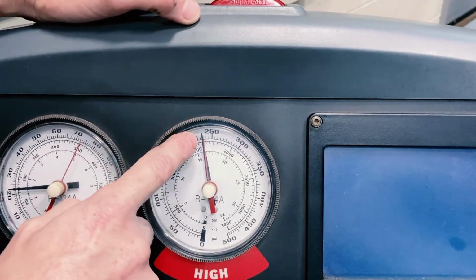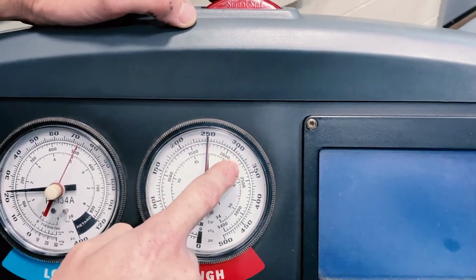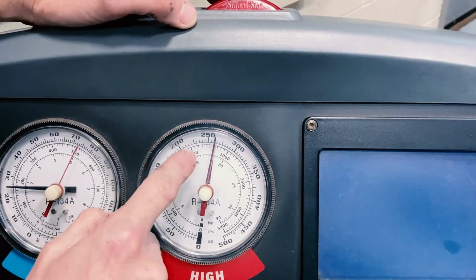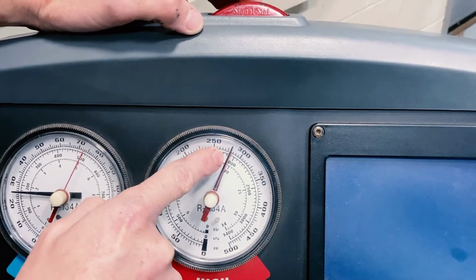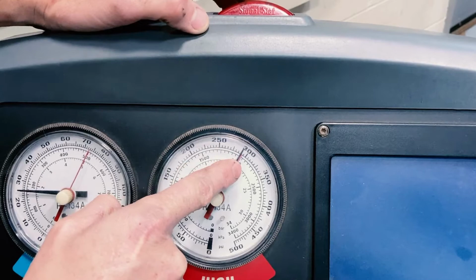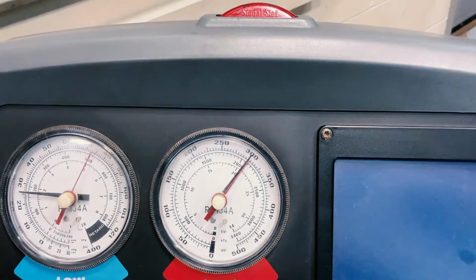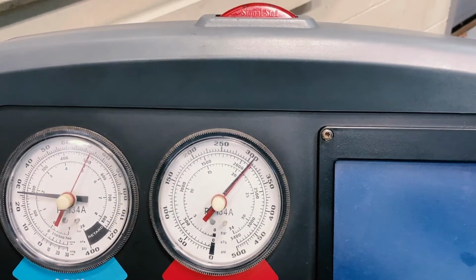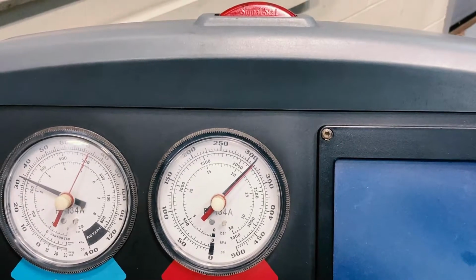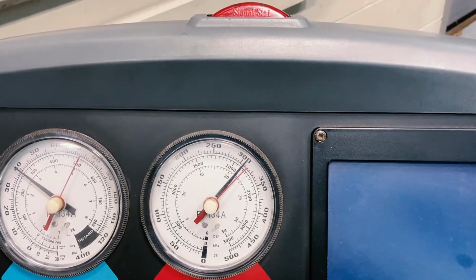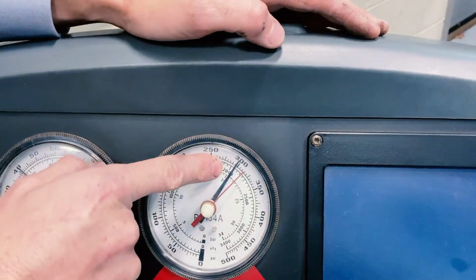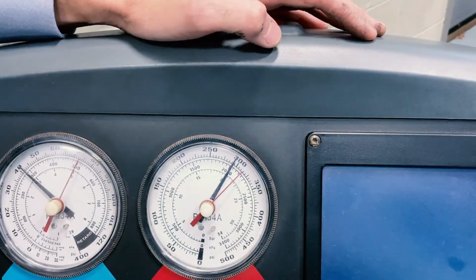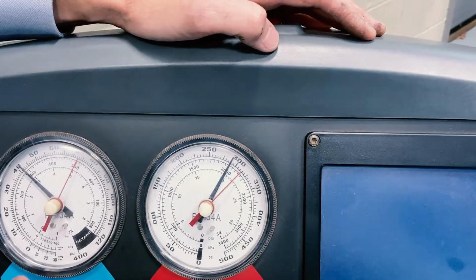Now, we don't want this getting too high, so if it gets to the 350, we're going to turn off the AC system. And you can see it continues to increase, so I'm going to turn it off. And you can see that our high side pressure got up to about 300 psi. So let's go back over to the board and explain why this is.